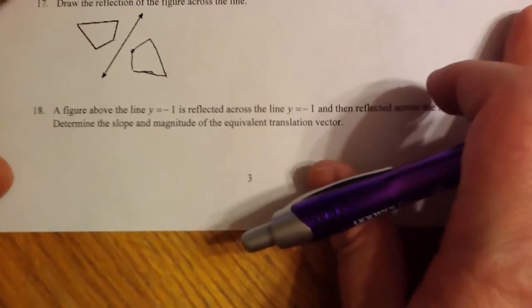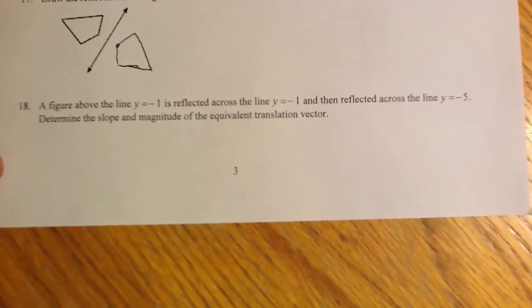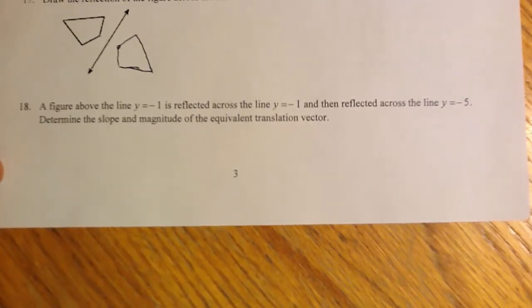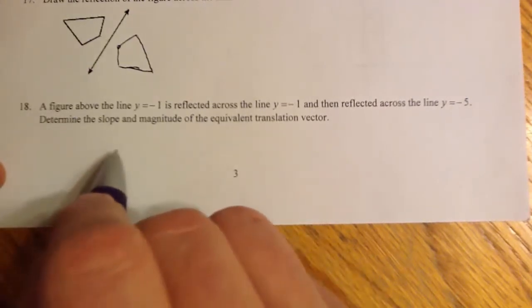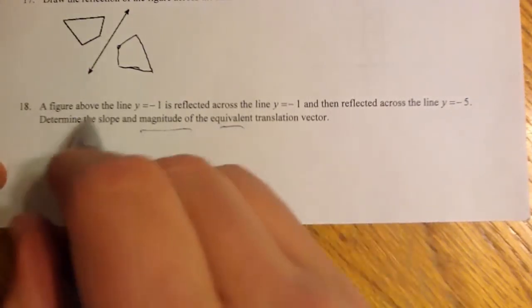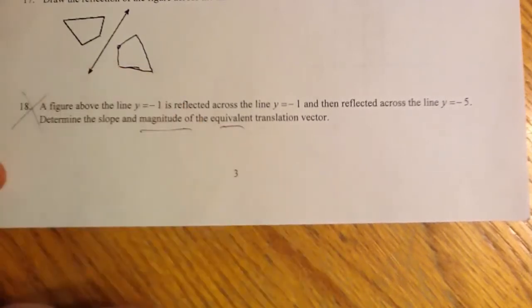Question 18. The figure above the line y equals negative 1 is reflected across the line y equals negative 1, and then reflected across the line y equals negative 5. Determine the slope and magnitude of the equivalent translation vector. Alright, question 18. Don't worry about this. We haven't covered magnitude or vector, so we're not going to worry about this too much. So just ignore that. We'll move on to the next question.